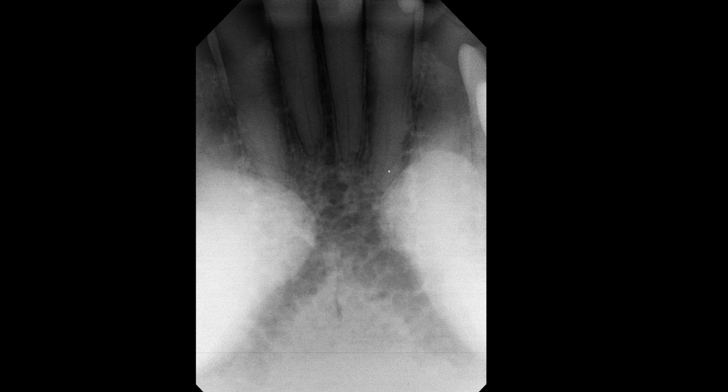Here we see periapical regions of the mandibular incisors and a very large, prominent, and very dense appearing radiopacity is seen bilaterally, and these opacities are obstructing the visualization of some of these premolars. So what could this be?